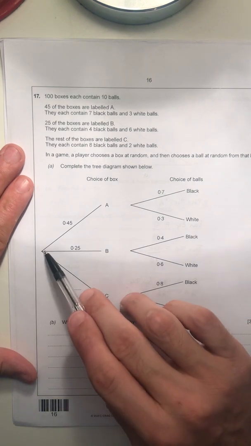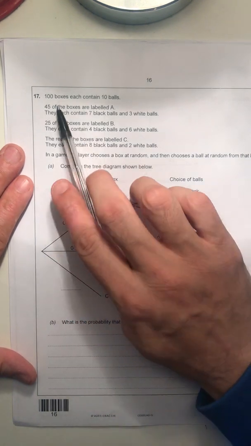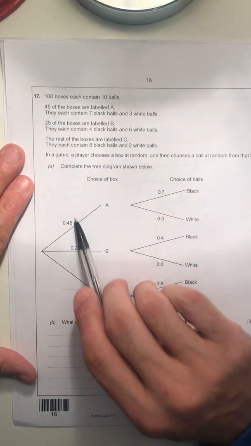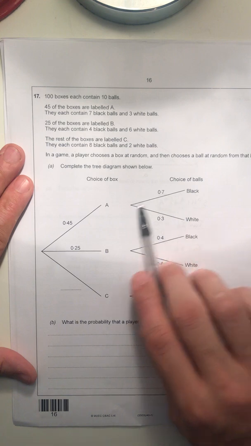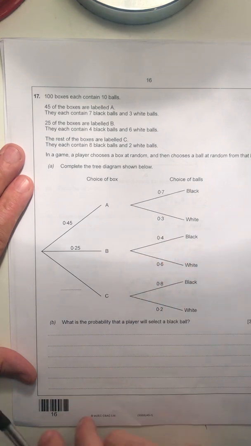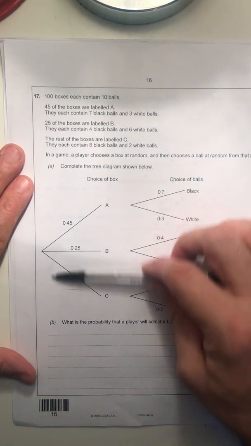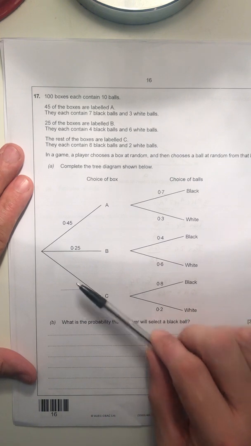So if you choose an A, you've got 45 out of 100 boxes, which as a decimal would be 0.45. And then there's 7 out of 10, which as a decimal would be 0.7, and so on, okay? All this has been completed for you. Just got to fill in this one here.